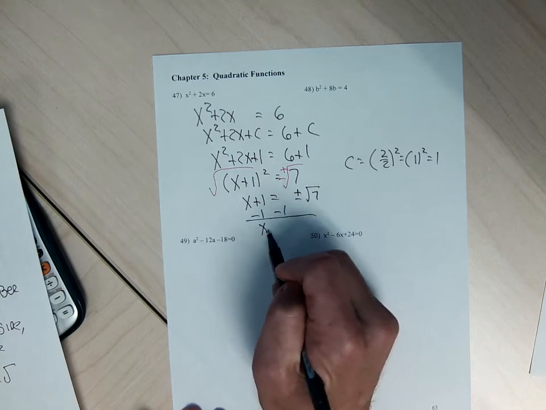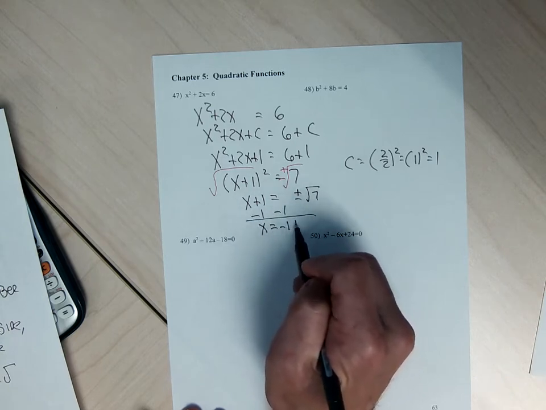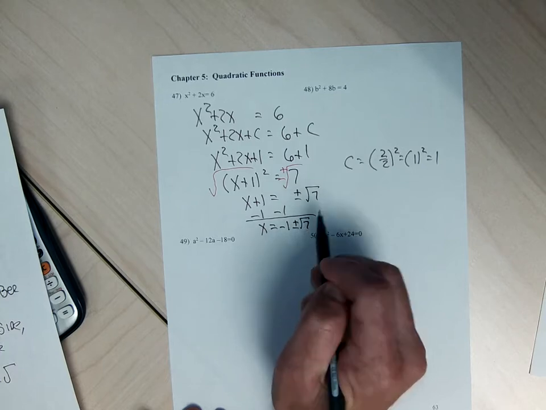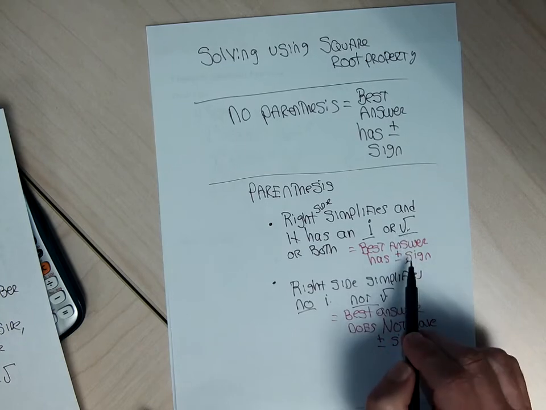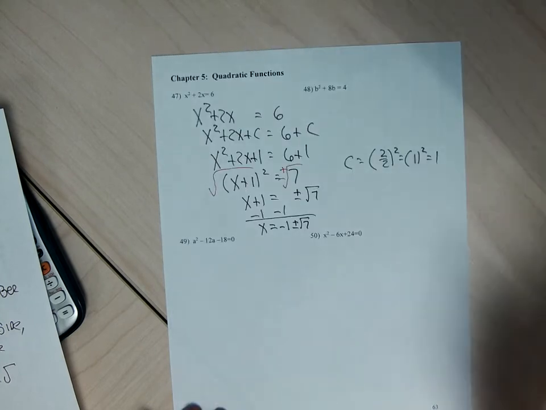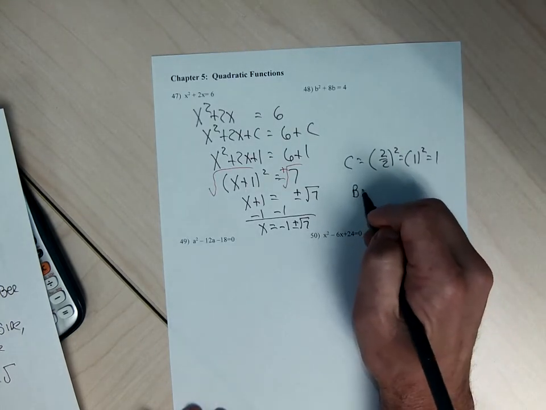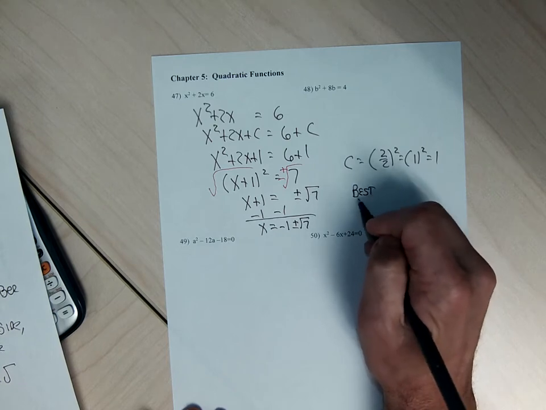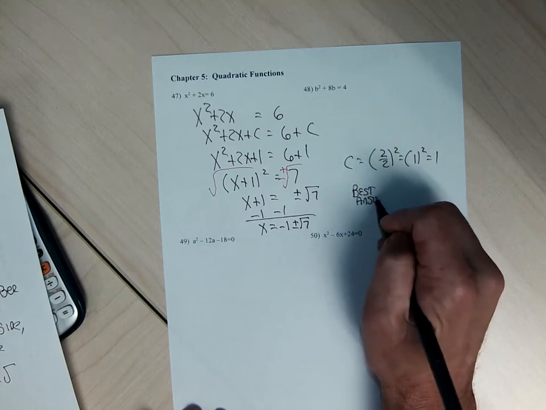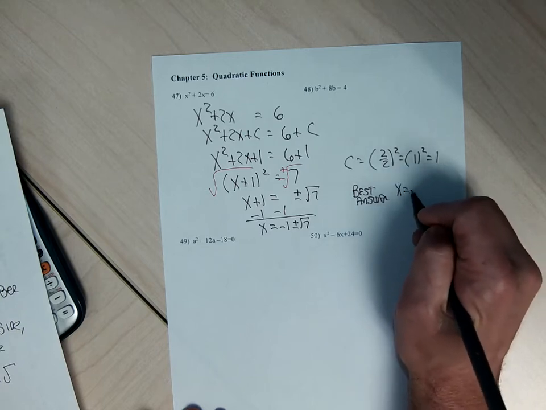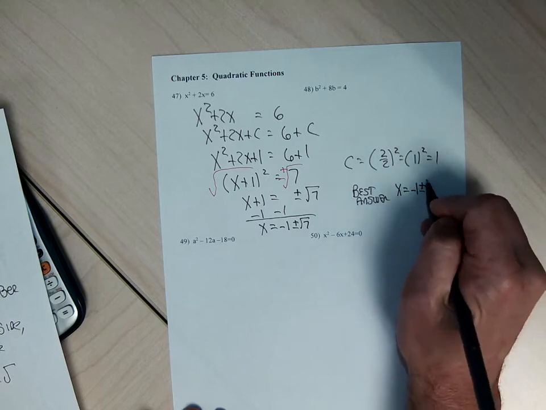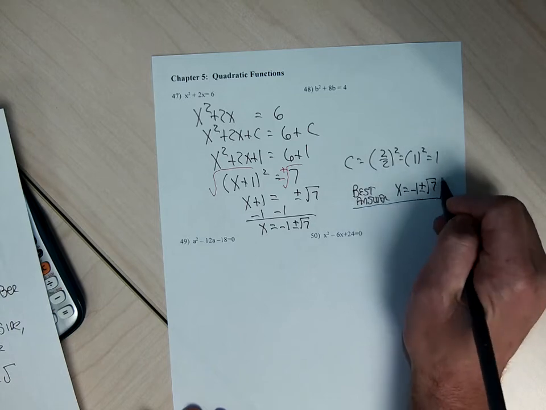That gives me x equals minus 1 plus or minus the square root of 7. If the right side has a square root, my best answer has that plus or minus sign. So I would say the best answer for 47 would be x equals negative 1 plus or minus the square root of 7.